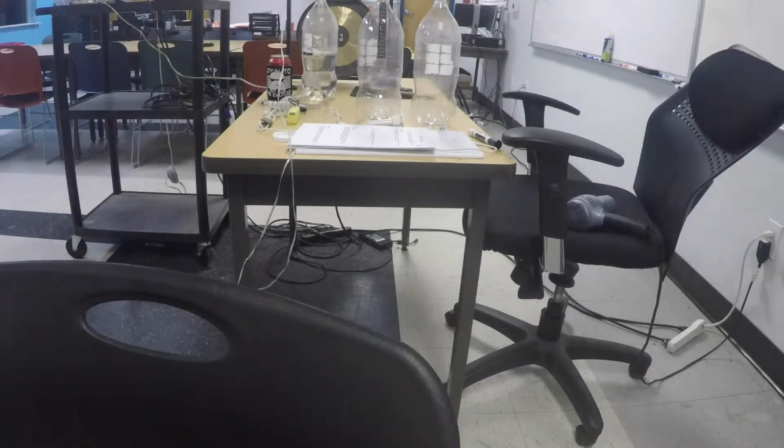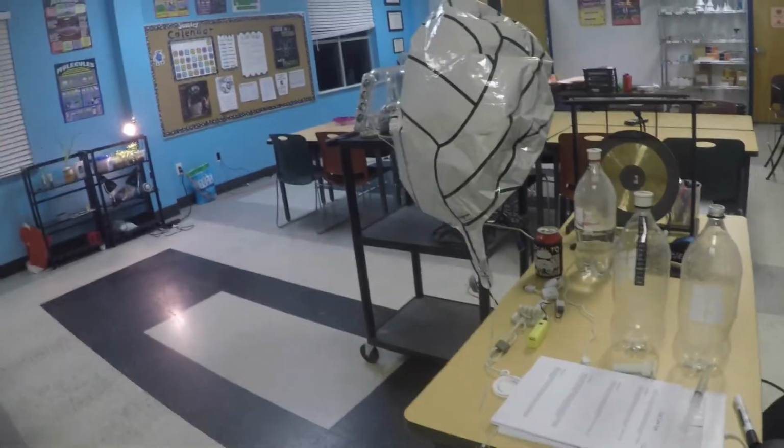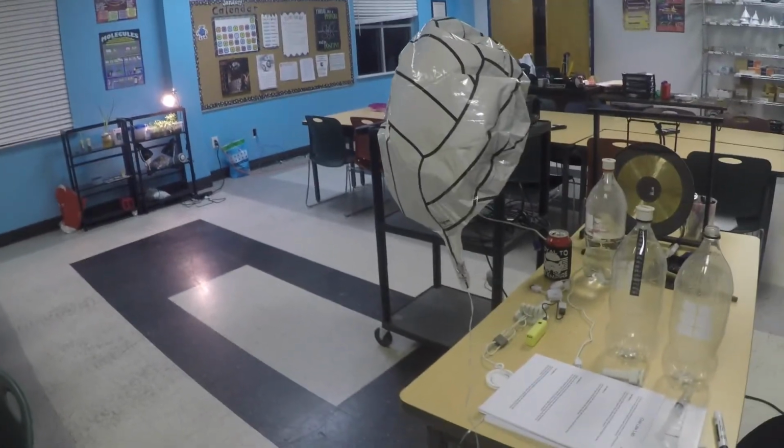And you can see just by adding that small amount of heat, our balloon instantly rises.